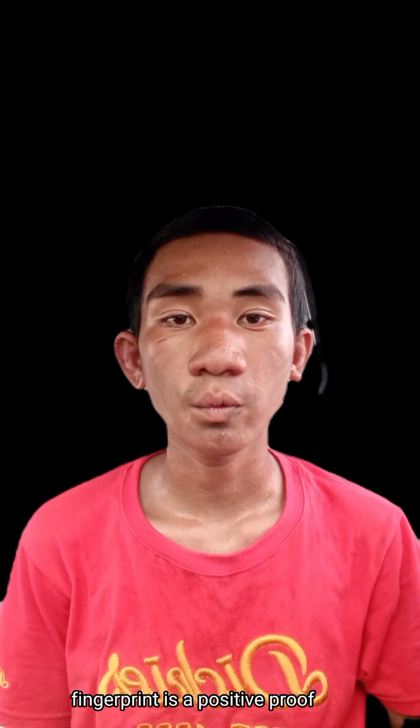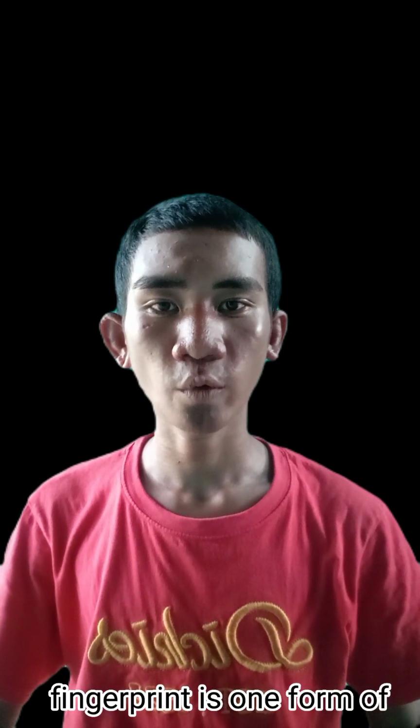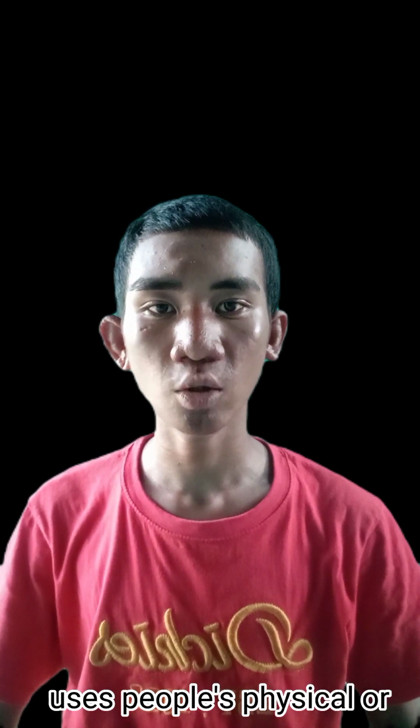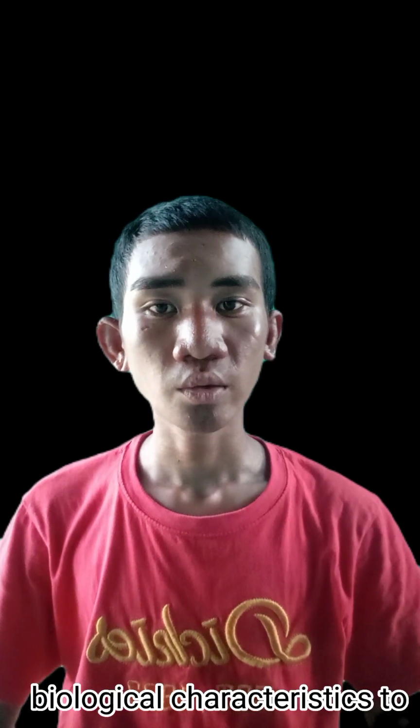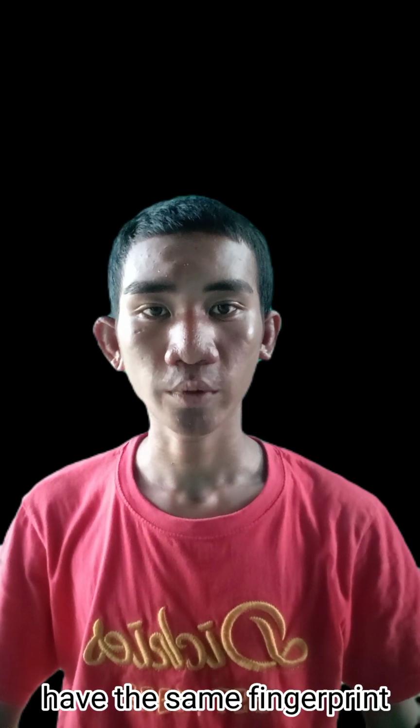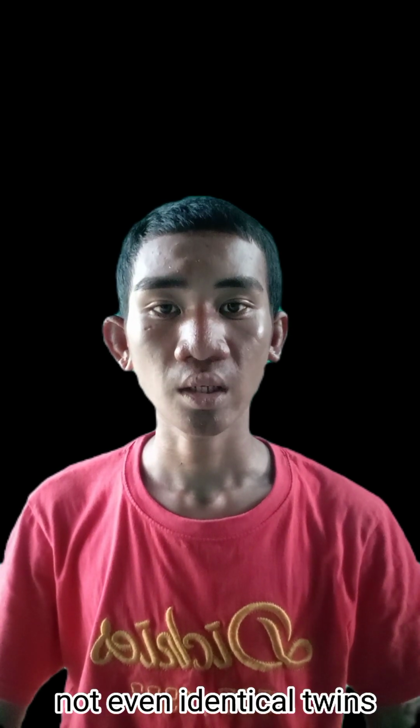Fingerprint identification. Fingerprint is a positive proof wherein law enforcement agencies look upon the science as the best evidence of positive identification. Fingerprint is one form of biometrics, a science which uses people's physical or biological characteristics to identify them. No two people have the same fingerprints, not even identical twins.